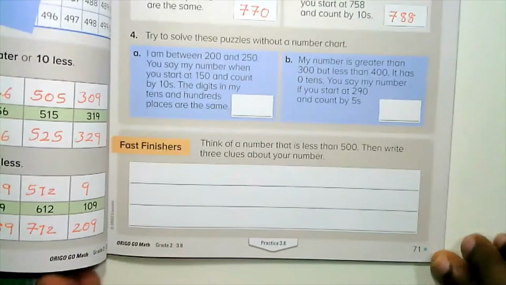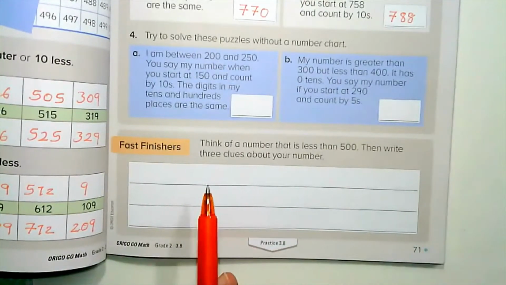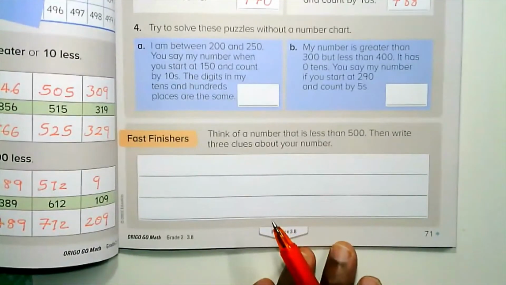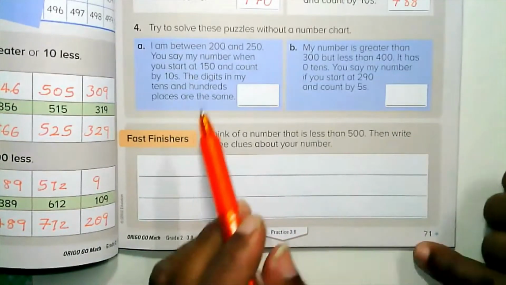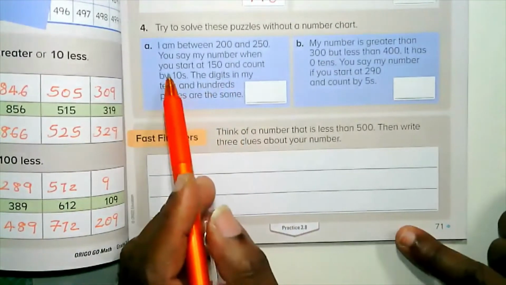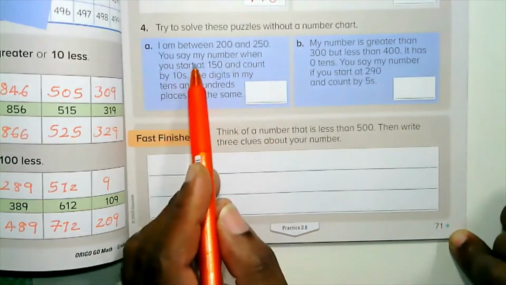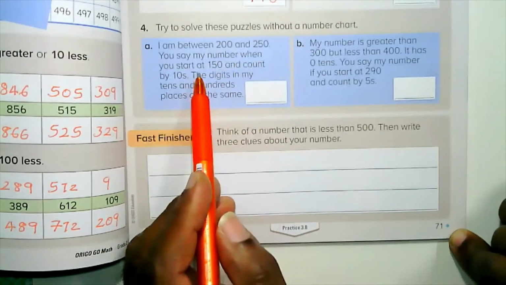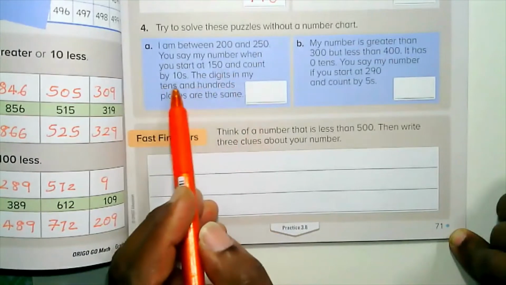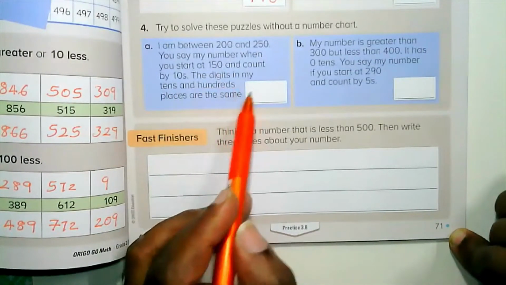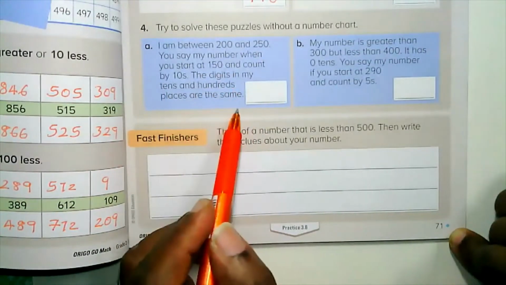Number 4, try to solve these puzzles without a number chart. Part A, I am between 200 and 250. You say my number when you start at 150 and count by tens. The digits in my tens and hundreds place are the same.